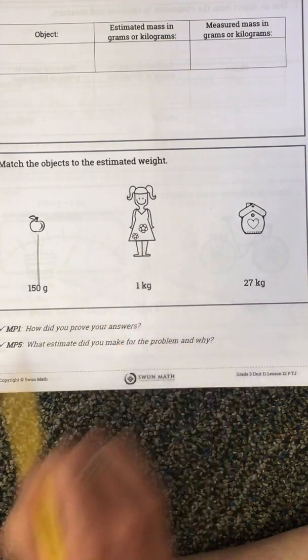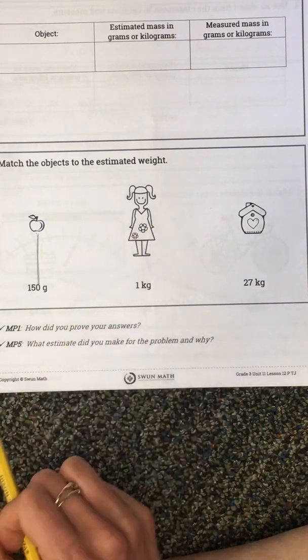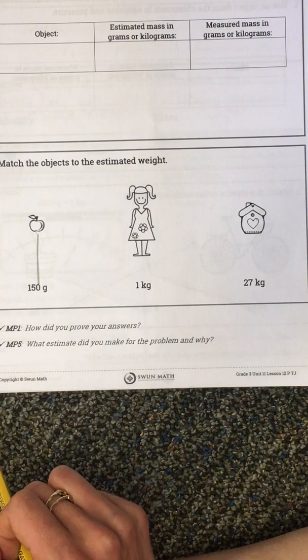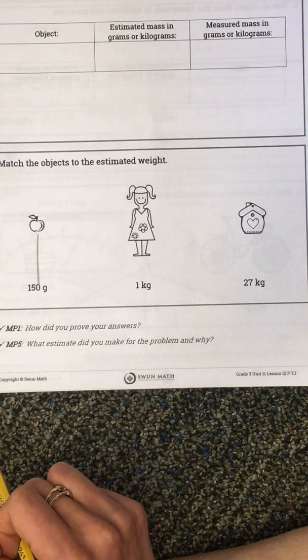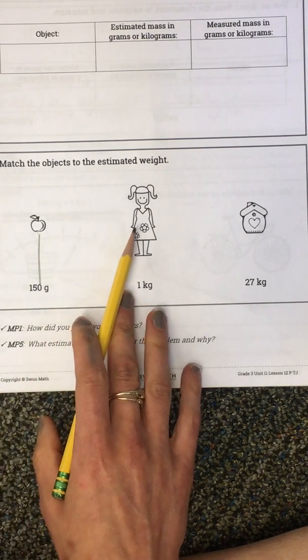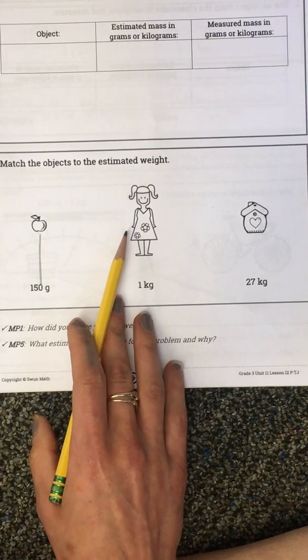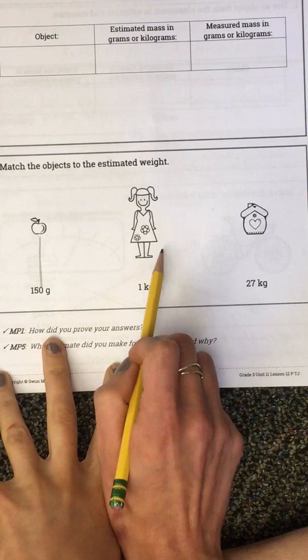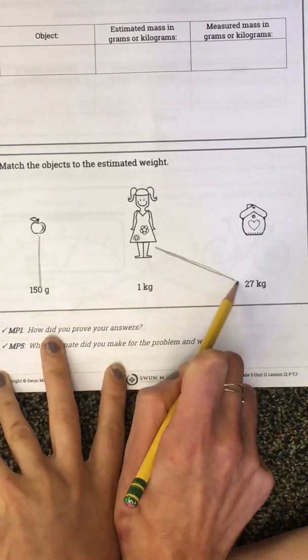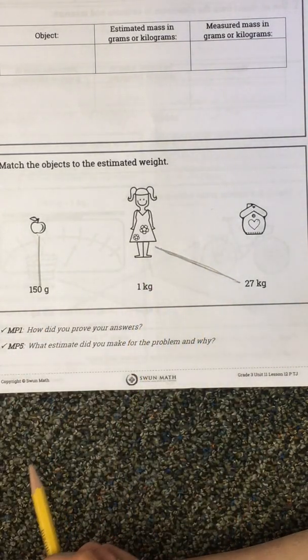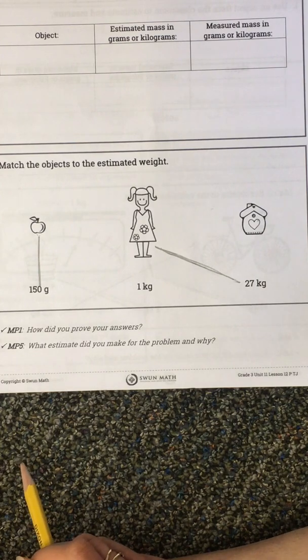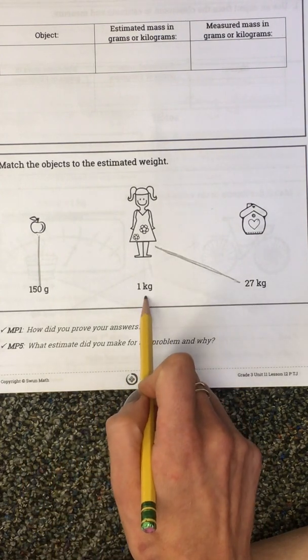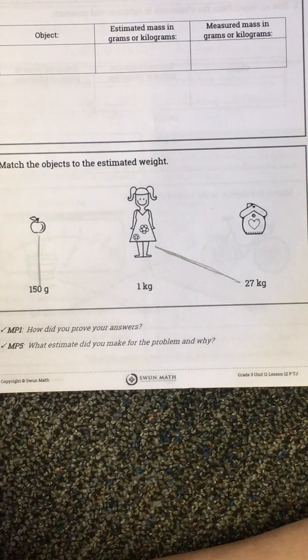Now I see a girl, which is probably a 3rd grade child, just like it said in our vocabulary introduction. And I know that this is going to be kilograms because it's a person that's heavier. So I'm going to say that she is 27 kilograms, which is exactly what it told me in my introduction, okay? And then 1 kilogram. I know that 1 kilogram is about a bunch of bananas, right?